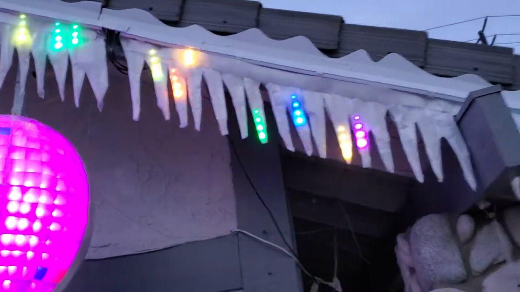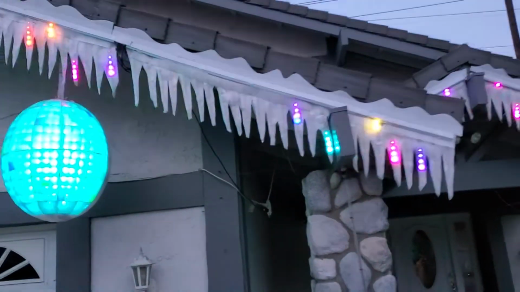See if I can get a better view from back here.